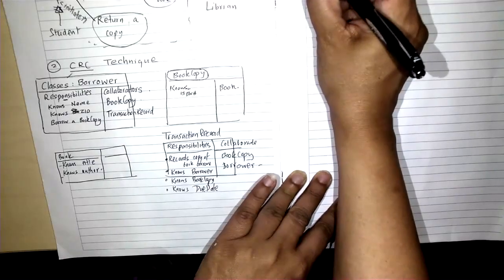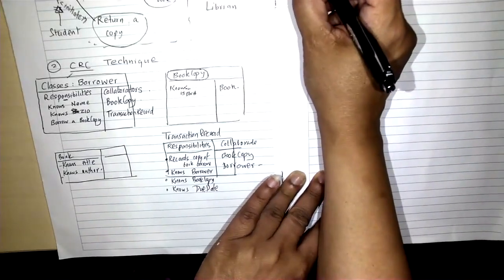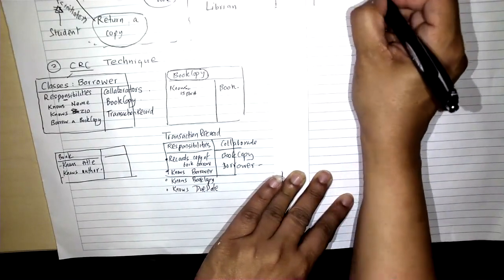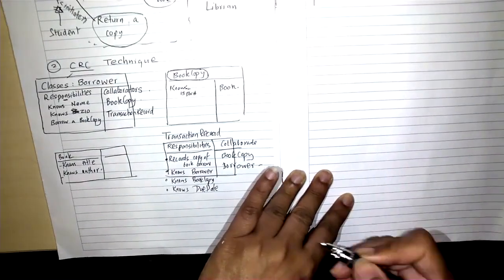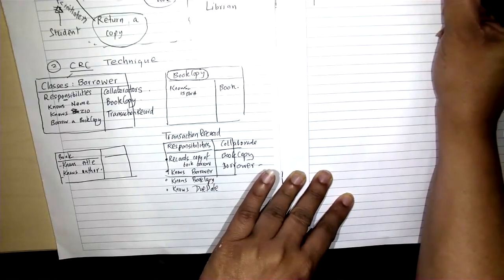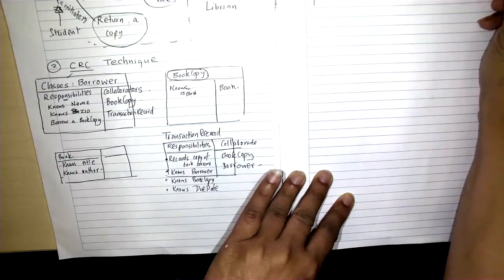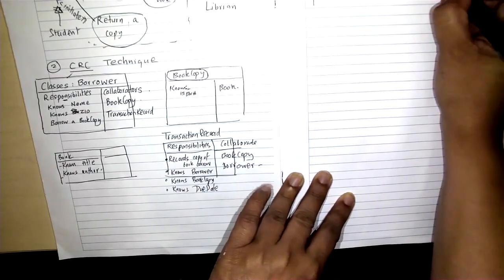Let's do a conceptual class diagram. We're going to do a borrower, and we can do a transaction record. And what are the attributes inside the transaction record?